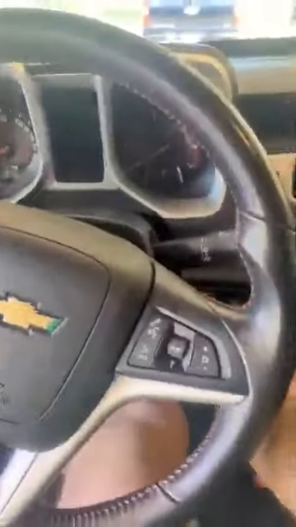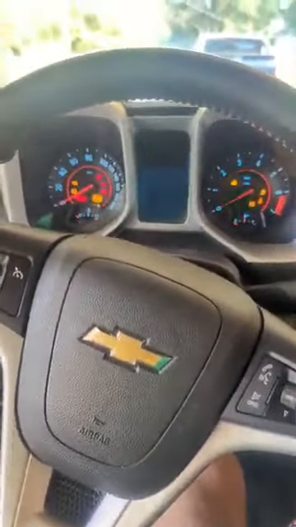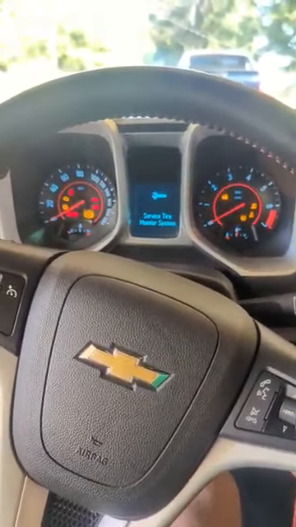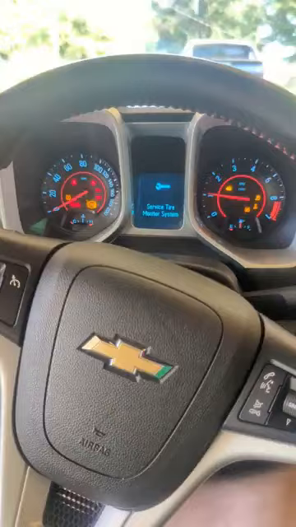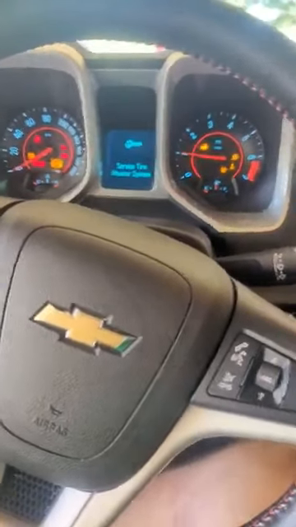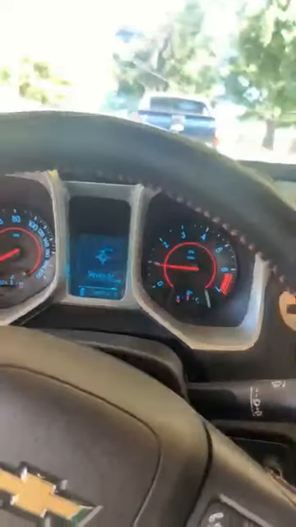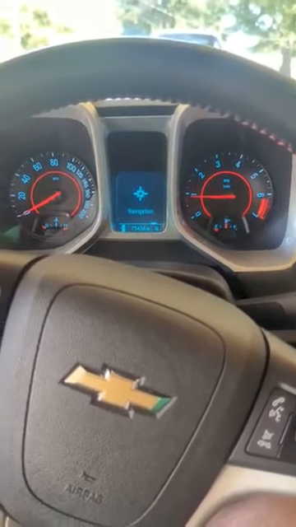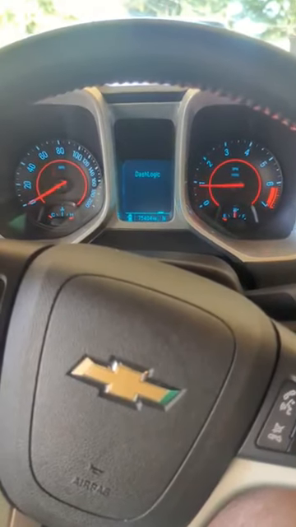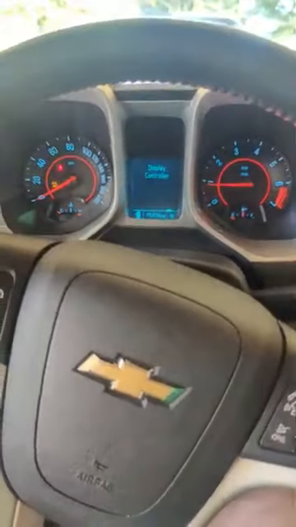Let's see here. Turn that down. When you turn it on, you go to navigation, and it'll power up. Dashlogic display controller.